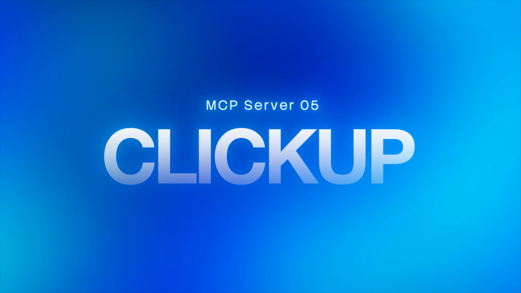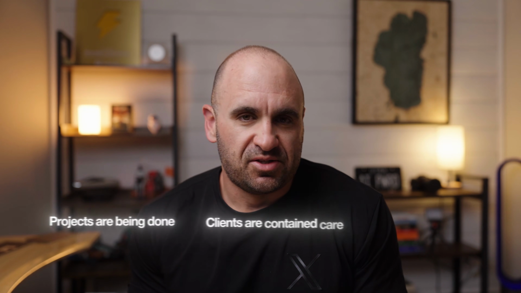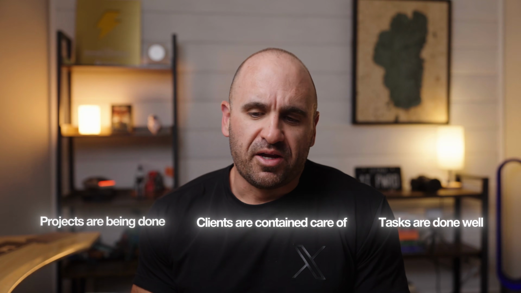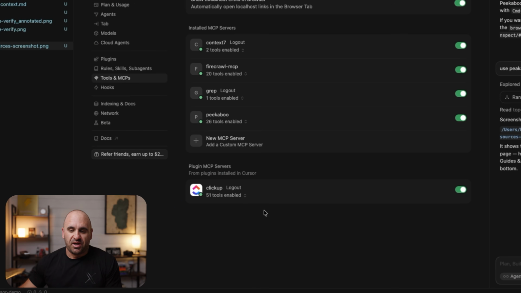Next up, we have ClickUp. Now, I've designed my own project management tool. There's a lot of them out there, but I also have a team, and ClickUp is one of the easiest that we've really just streamlined to make sure that projects are being done, clients are getting taken care of, and tasks are done, right? One of the cool things is I have this on the global level because whatever project I'm in, I can just say, all right, add to ClickUp MCP and do this task, assign it to so-and-so, right?